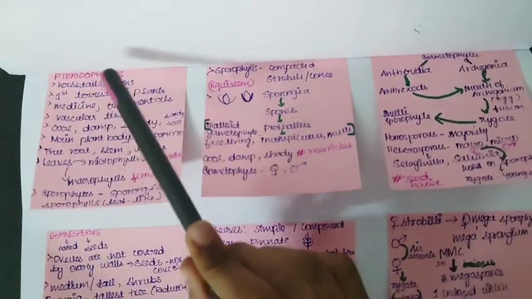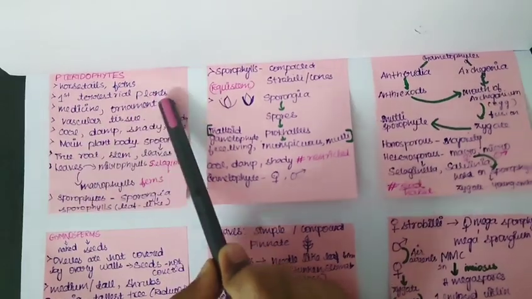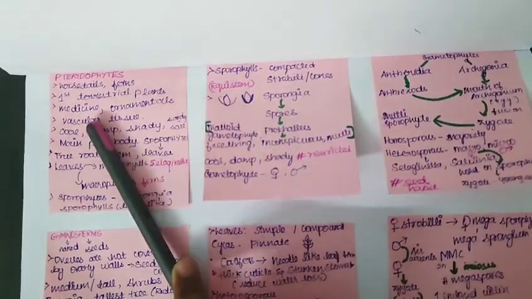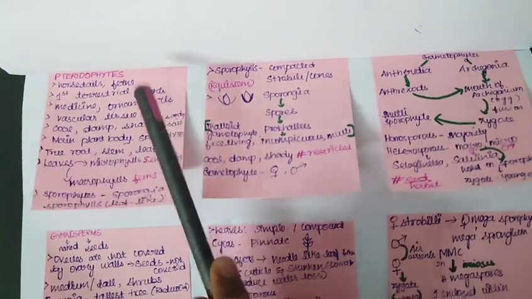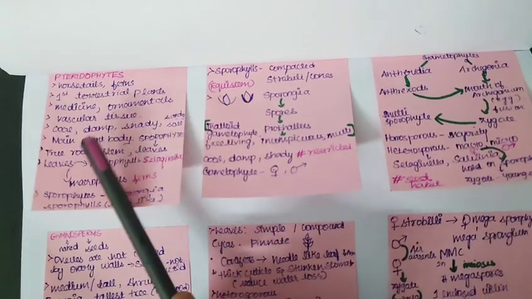Let's get into the video. The pteridophytes include horsetails and ferns. These are the first terrestrial plants of the plant kingdom. Talking about their economic importance, they are used for medicine and also for ornamental uses. These are the first plants to possess vascular tissue, which is xylem and phloem.